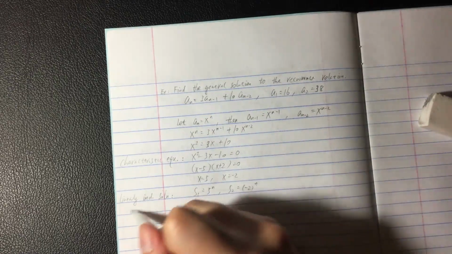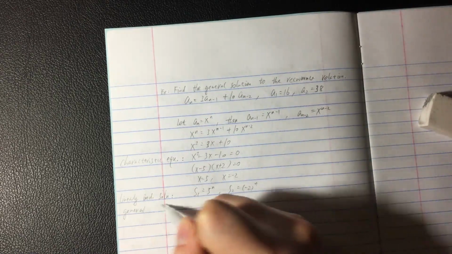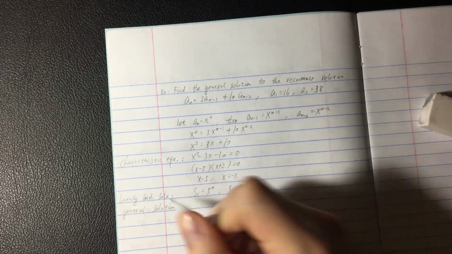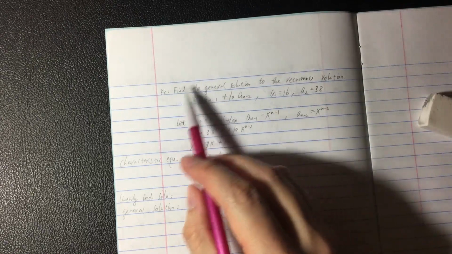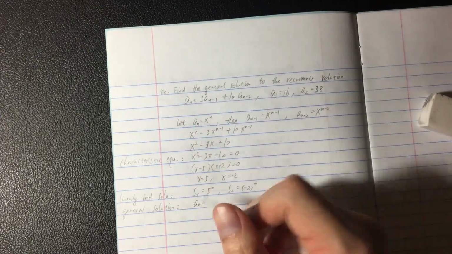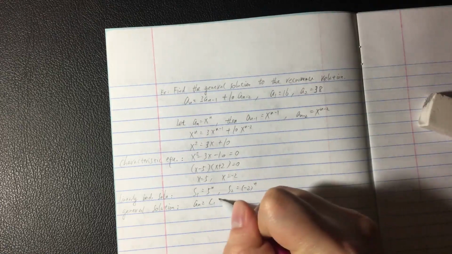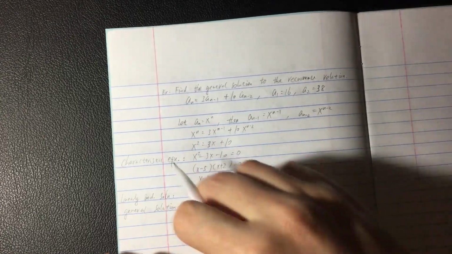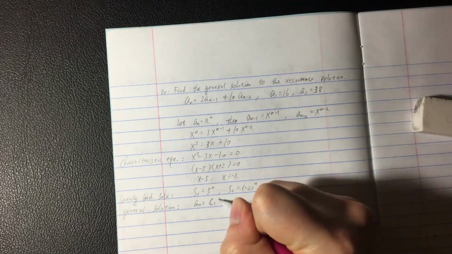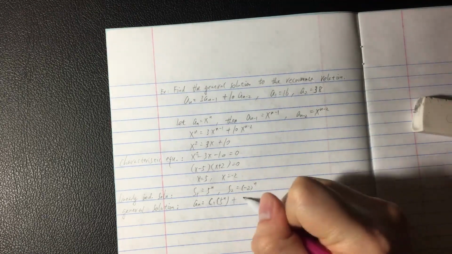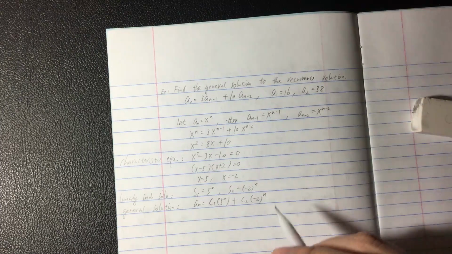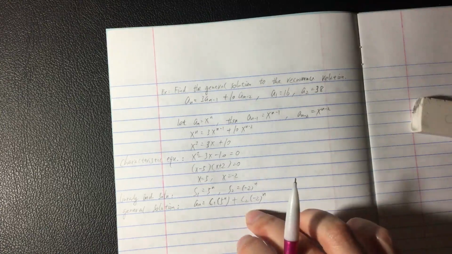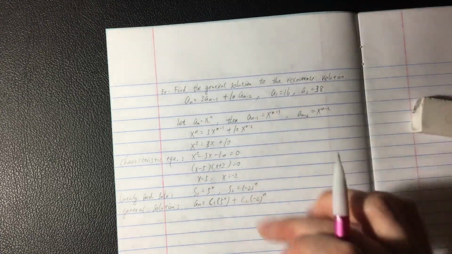The general solution is A sub n. This recurrence relation has degree 2. So the general solution should be C1 times S1 plus C2 times S2. Next, we need to find C1, C2 by using the initial conditions.